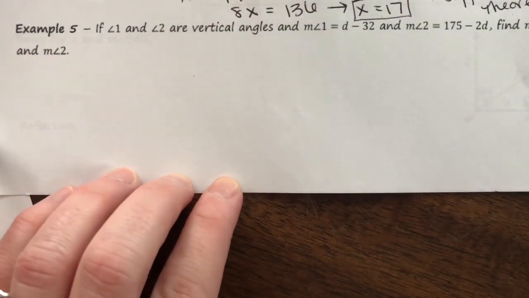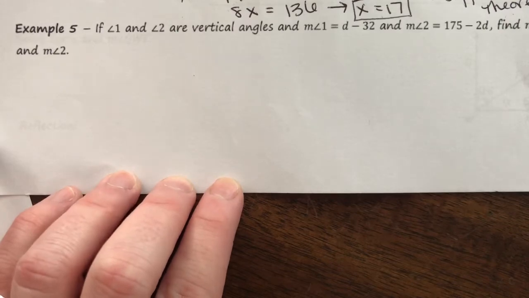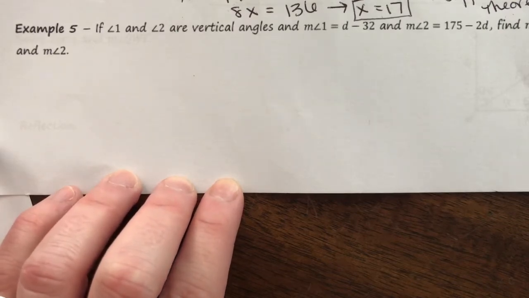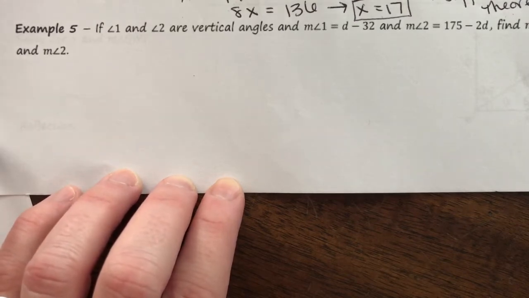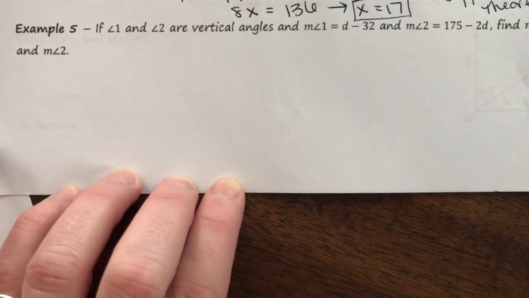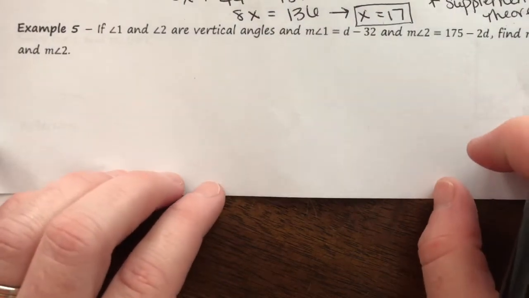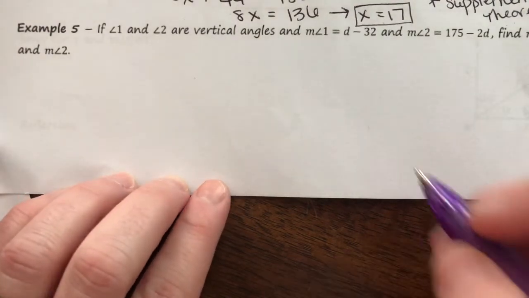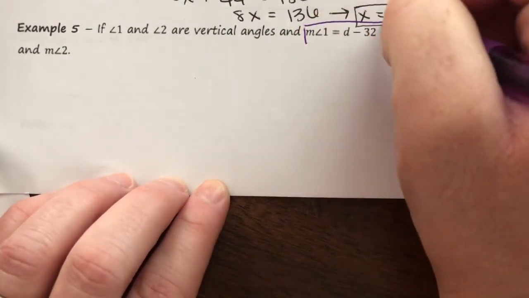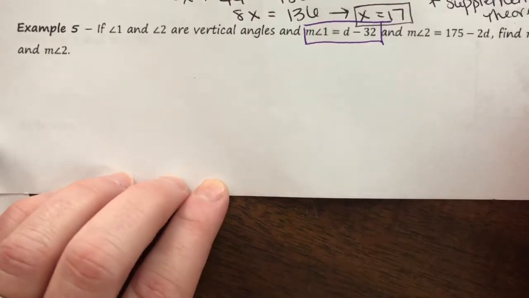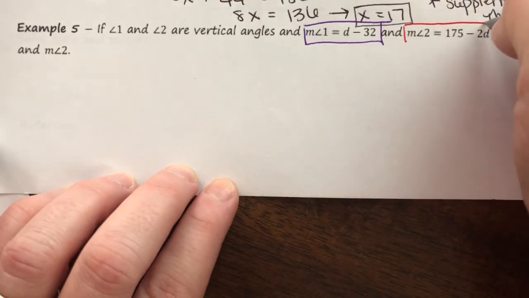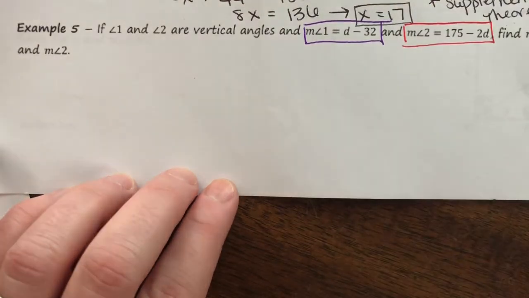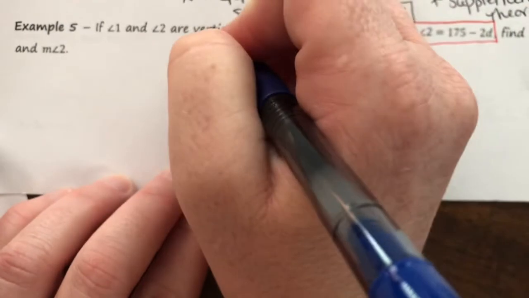All right, if angle 1 and angle 2 are vertical angles, that's the bow tie. Vertical angles are across from each other, share a vertex. And the measure of angle 1 is blah, blah, blah, and the measure of angle 2 is blah, blah, blah. Find the measures of angles 1 and 2. So what do we have to know here to use all this information? First thing it tells me is that they are vertical angles.